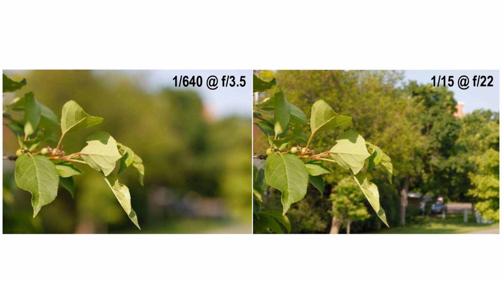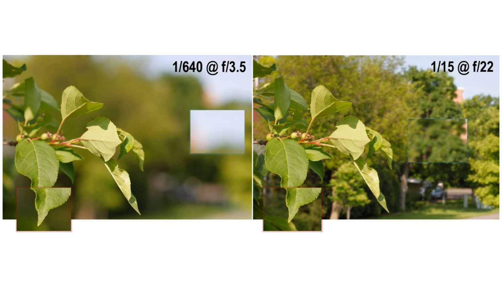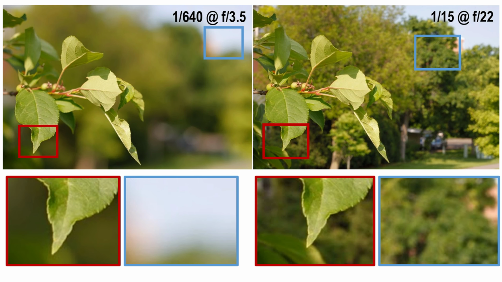Let's zoom in more to these two extreme images, f3.5 and f22. And let's look at the part which is in focus and which is technically more out of focus. And this is what it would look like, right? And you can clearly see the amount of defocus difference between f3.5 and f22.